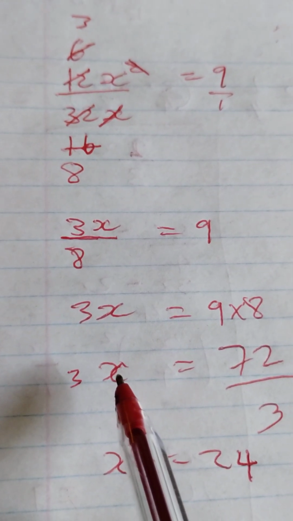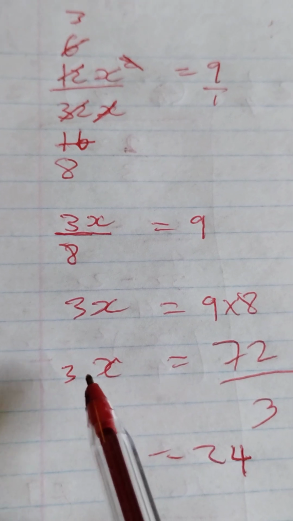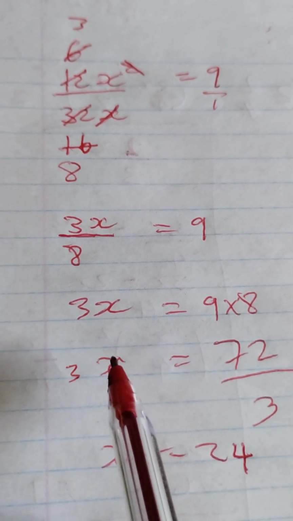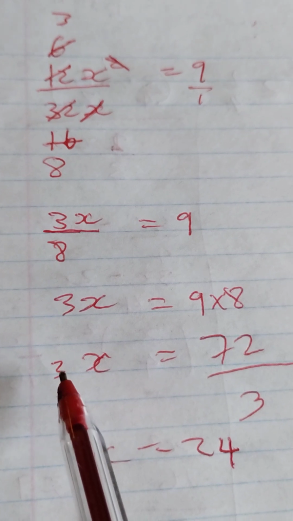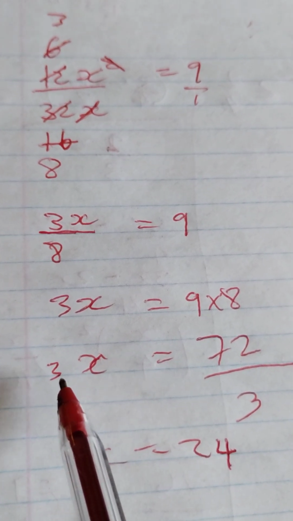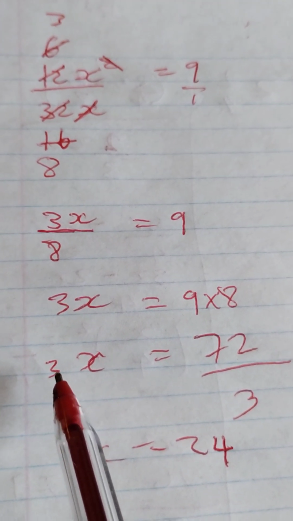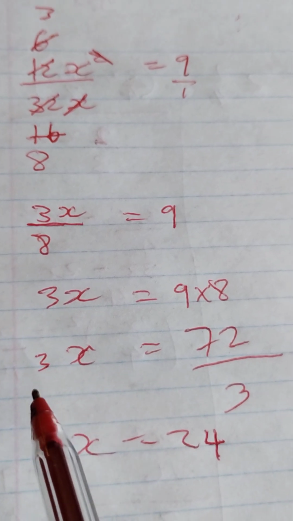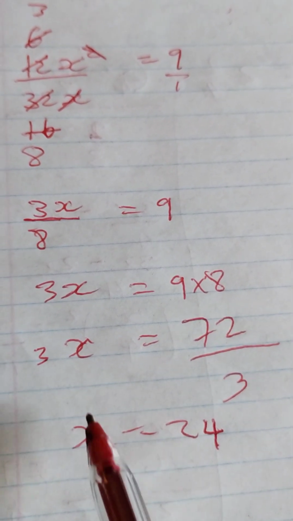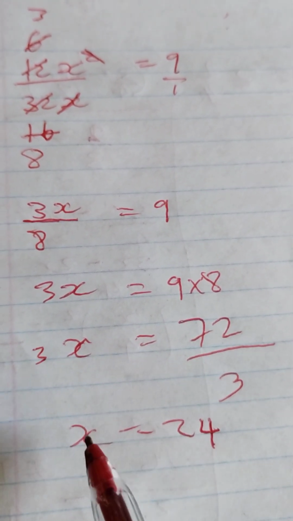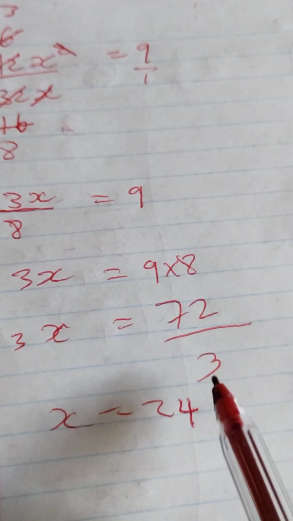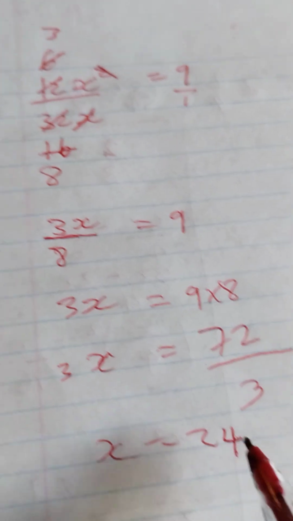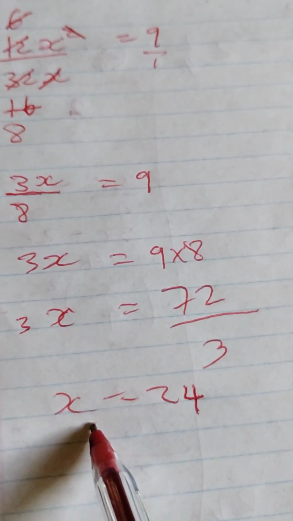Remember, we're still solving for x. 3 is in front of x, so we still haven't solved it as yet. So in order to have x by itself, remember, this is multiply 3 times x. So in order to remove the 3, we would have to divide both sides by 3. So when we divide both sides by 3, we get x equals 72 divided by 3, which is 24. And that is us solving the equation.